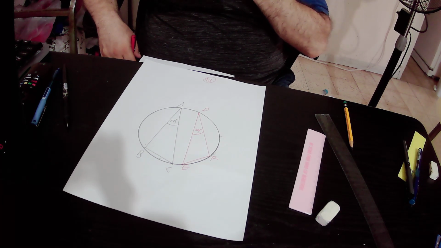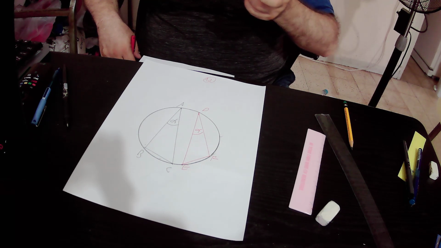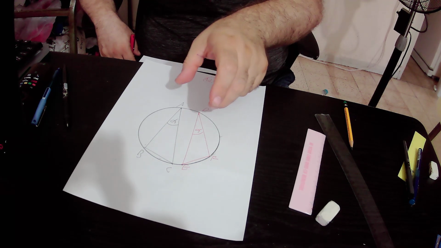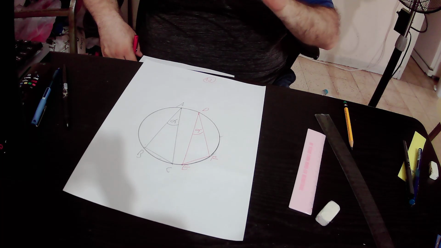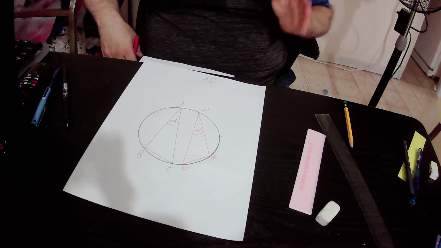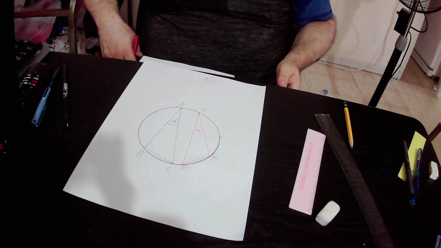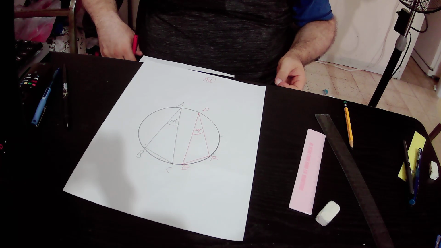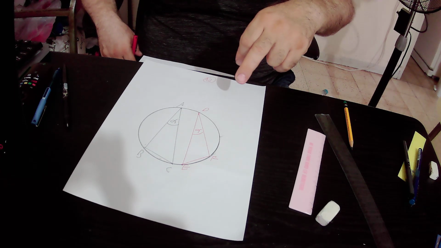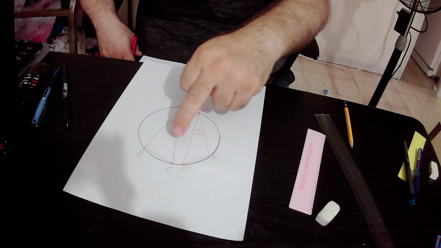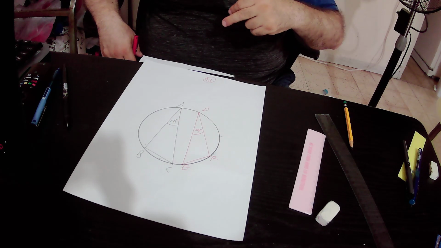So those two peripheral angles are equal to each other, both of them equal to alpha. So according to rule number 3, they rest on equal chords. That is to say, BC equals EF.